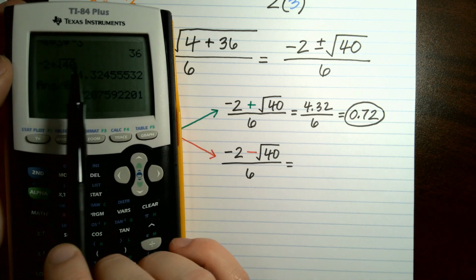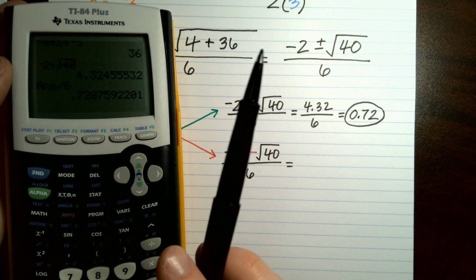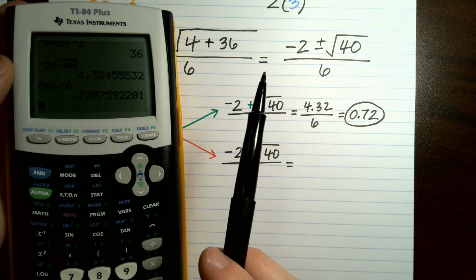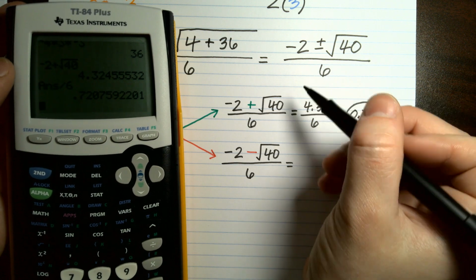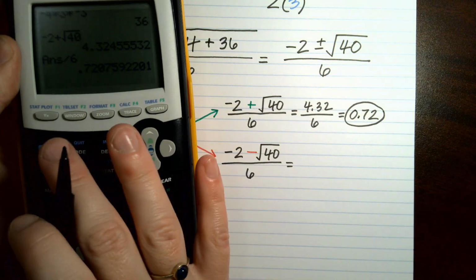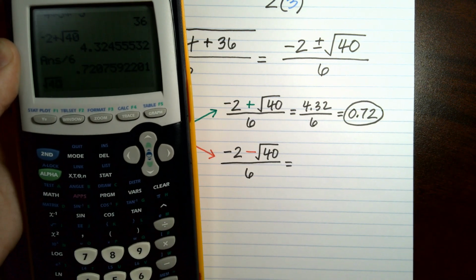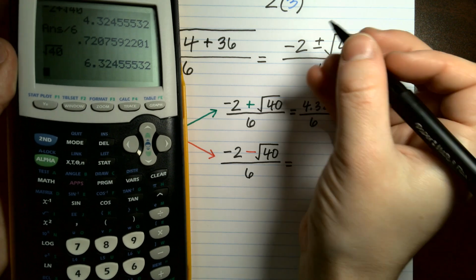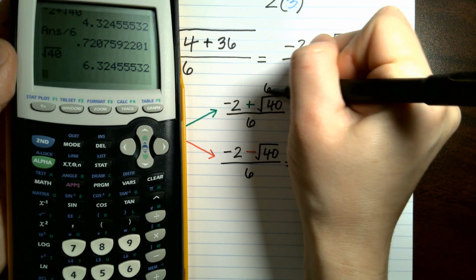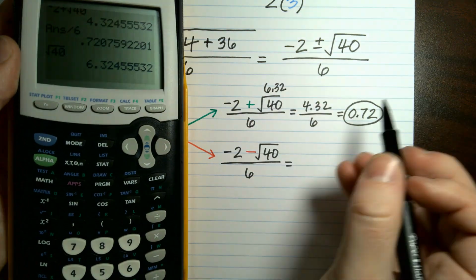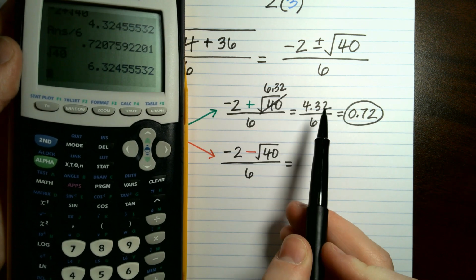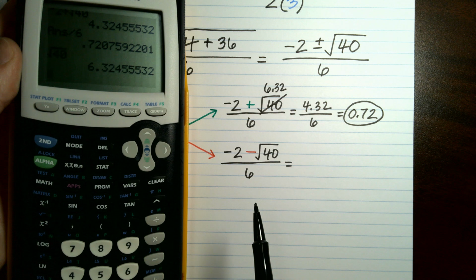Is doing both of these in one step, you can be honest, does that make it more confusing? Yes. Okay. Let's not worry about doing that then. We'll break it down. Let's just find the square root of 40 first. That's going to give us 6.32. That's going to give you the same answer. Don't worry about doing it all in one step.